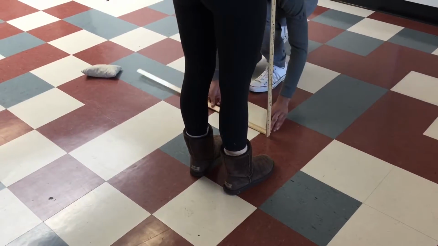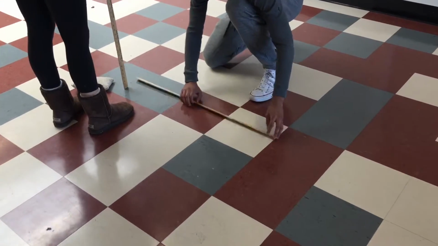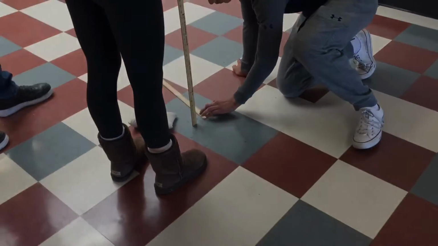After that, we measured the distance between the beanbag and the line and recorded the data. We repeated this 3 times and averaged the results.